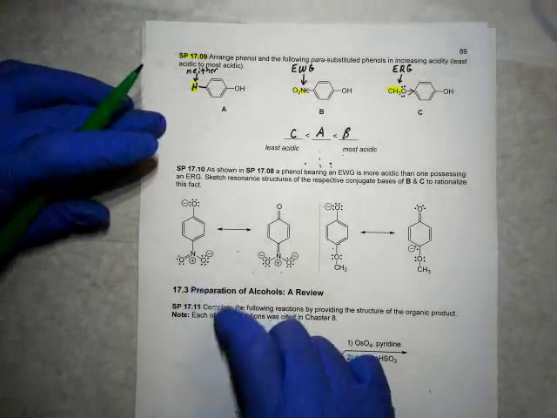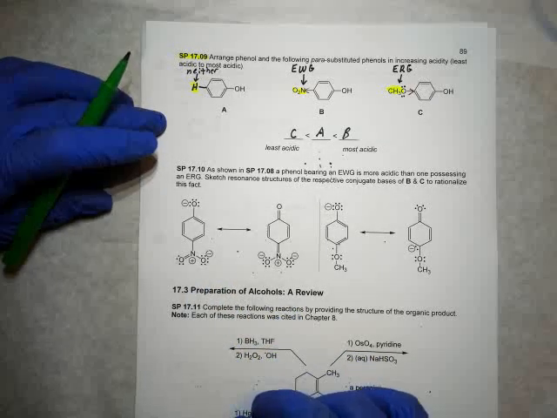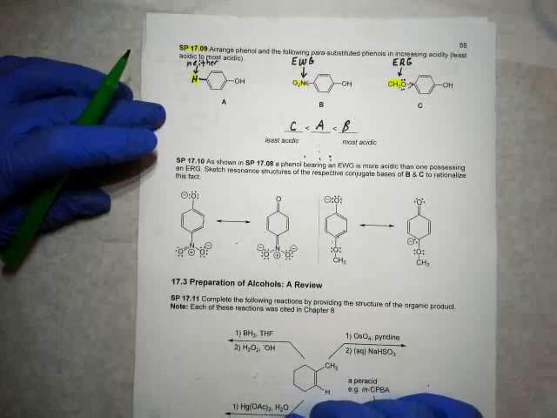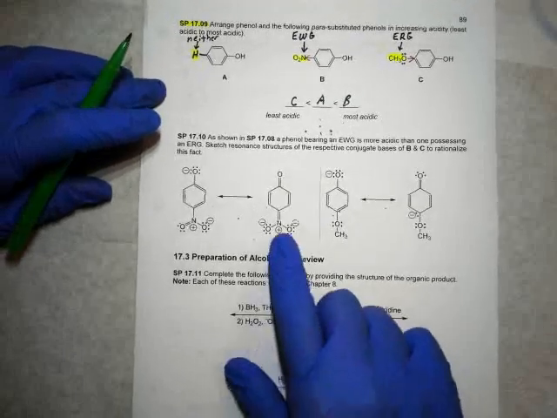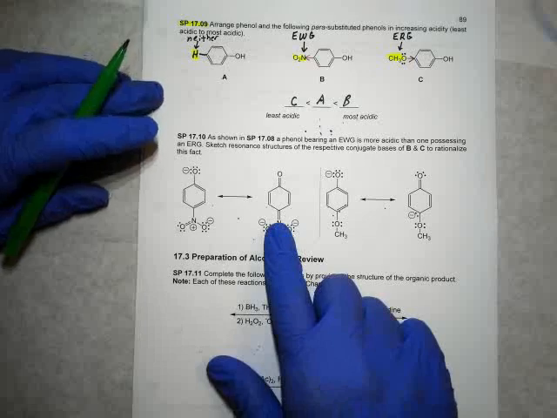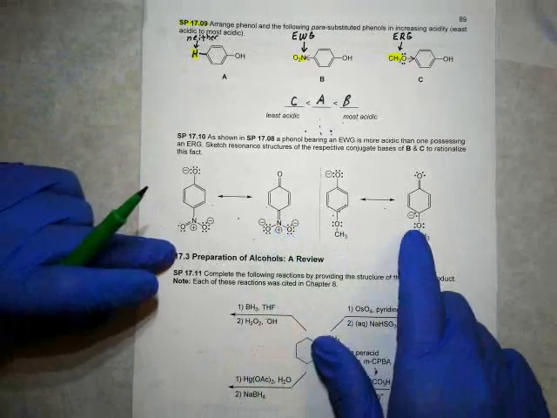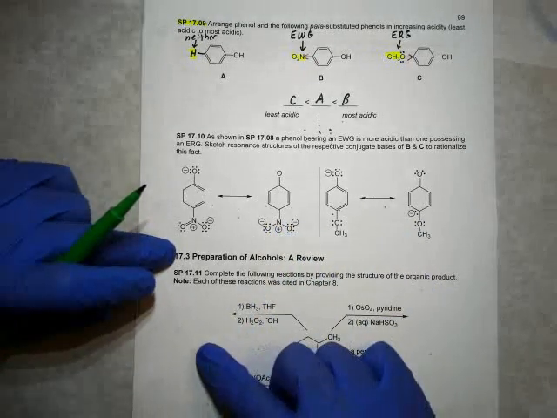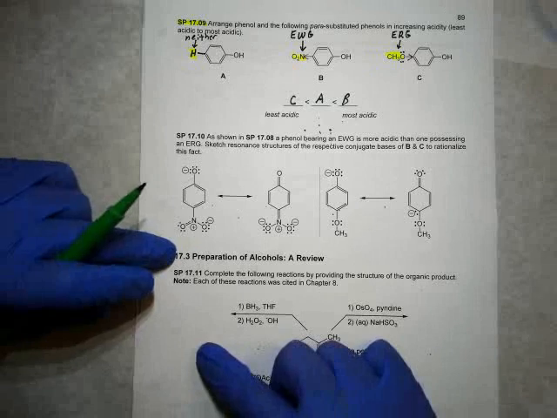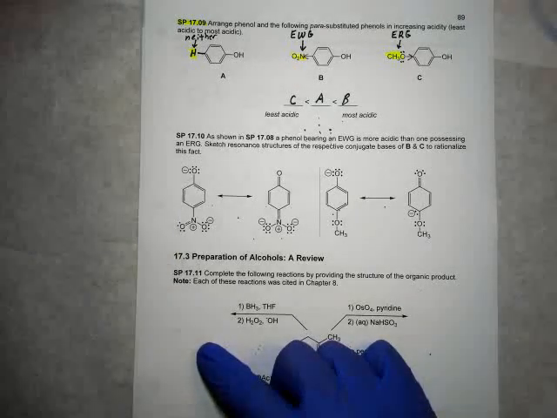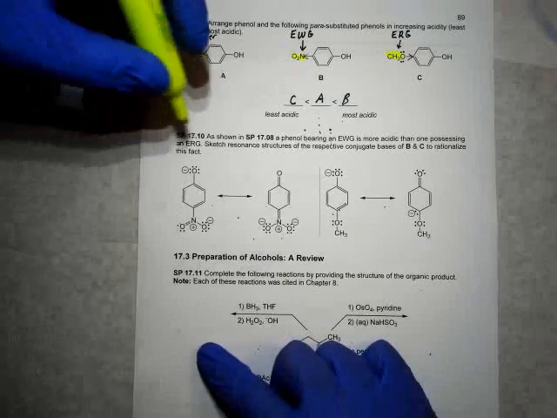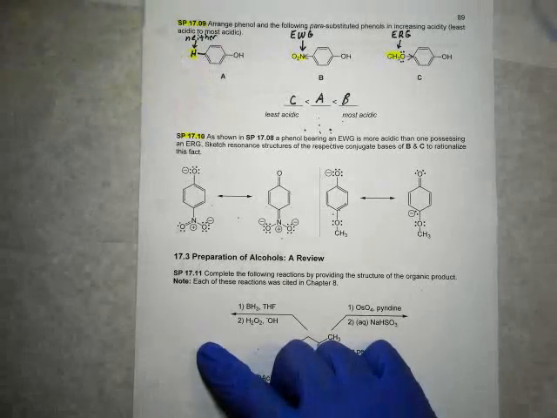Now let me give you a little more explanation on this. Folks, in your notes, you may want to sketch that in as well as this. These weren't provided in the original notes. But I think you can see where we're going here. Sample problem 17.10 reads this way.